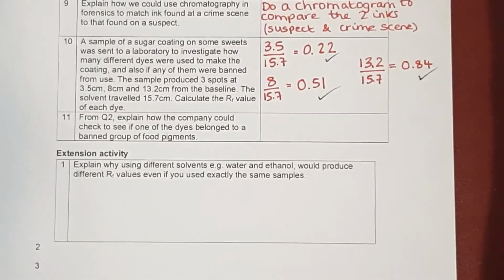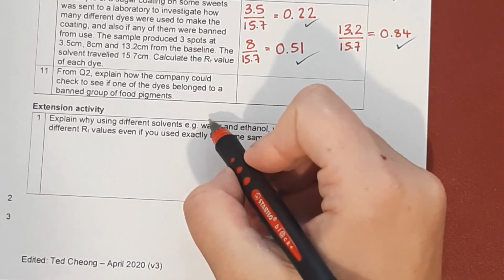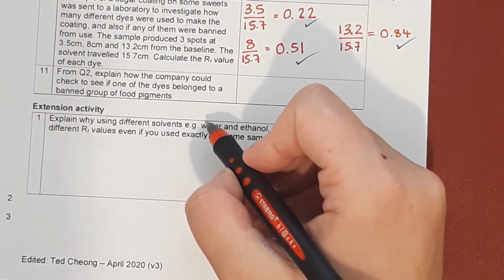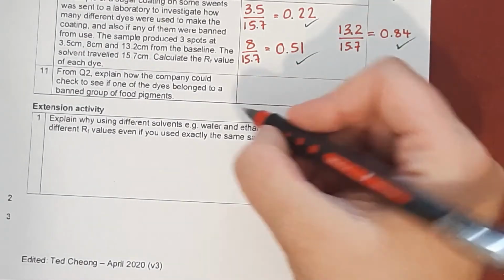Question 11. From question 10, explain how the company could check to see if one of the dyes belonged to a banned group of food pigments. So they need to do the same chromatography test on the banned pigments. If the distance is the same, then it's a banned substance.